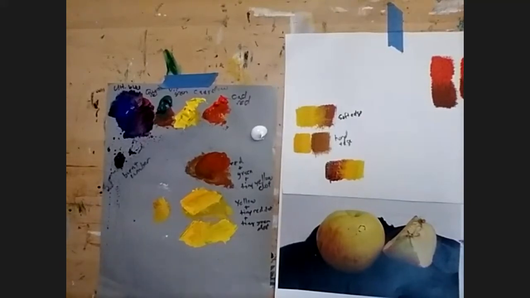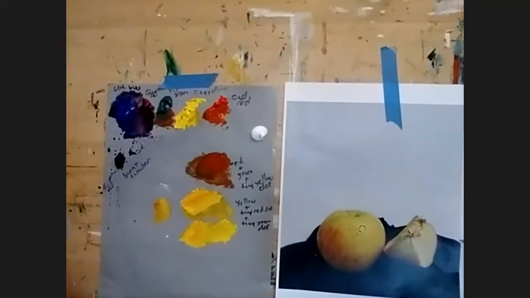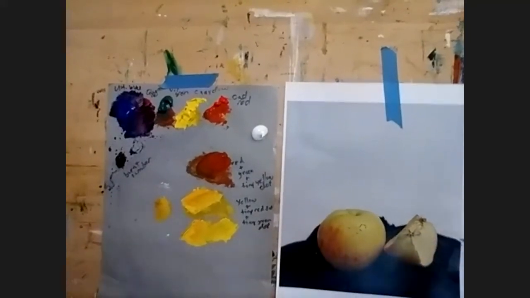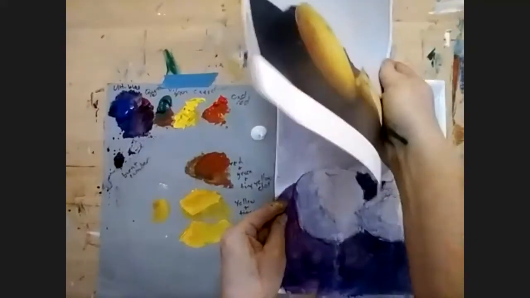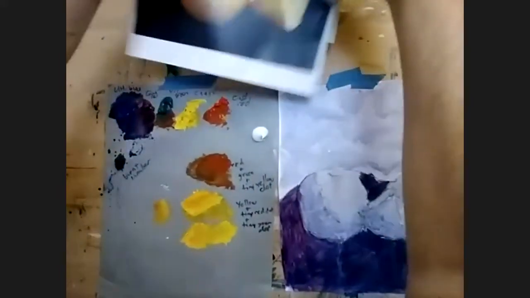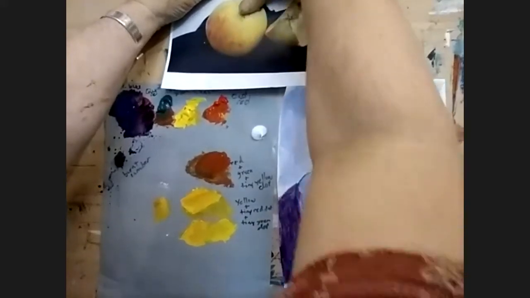All right. Are you guys feeling ready to start painting? Yes. All right. Let's remove this. I believe our painting is dry. I'm going to put this up here. So now we can see it.